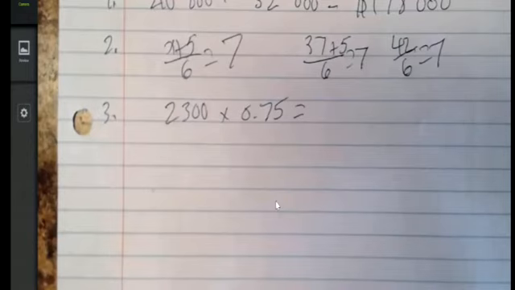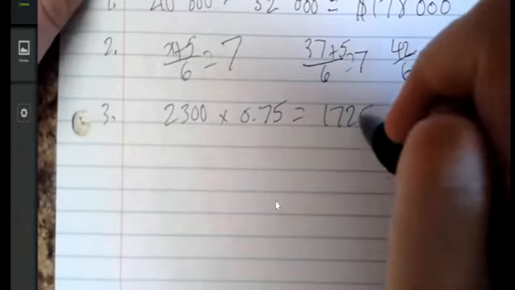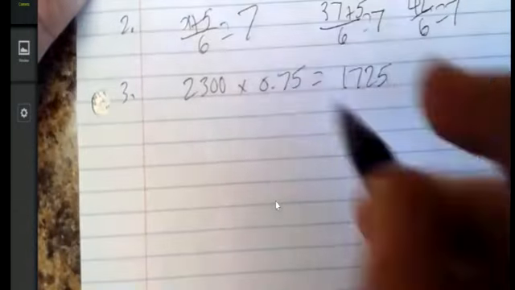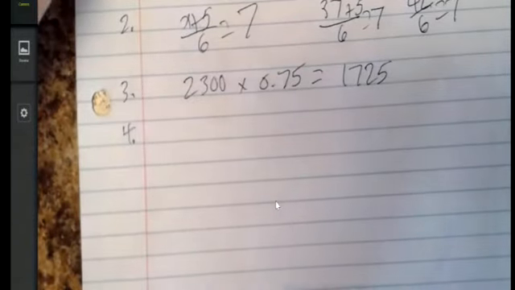Can anyone break 2,300 into 4 parts in their head? Anybody that good? 575. And then you do 575 times 3. But anyway, 2,300 times 0.75 is our shortcut. And that becomes 1,725.